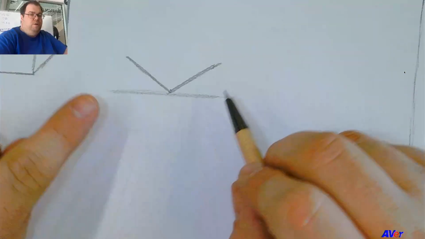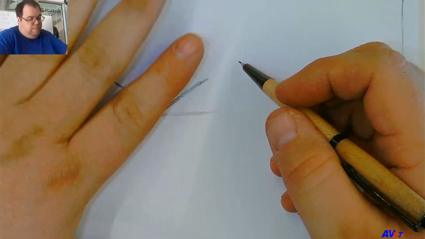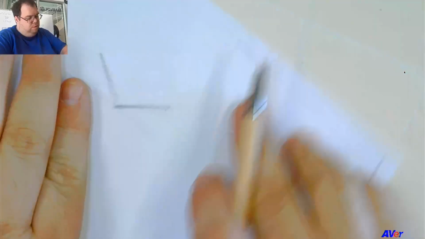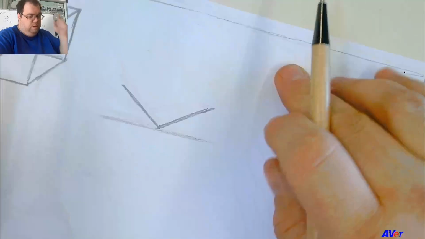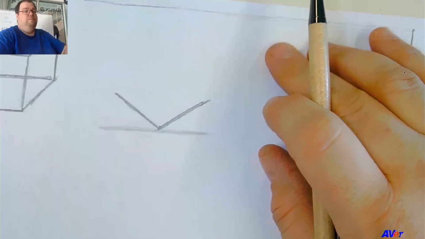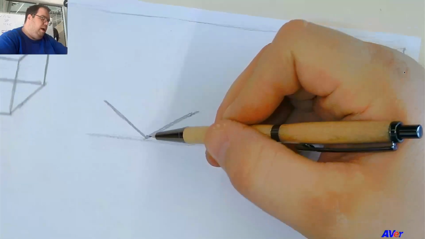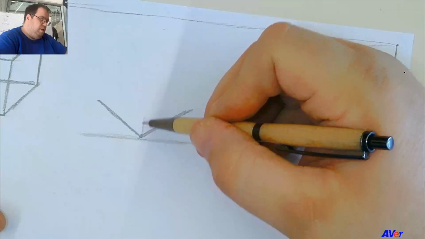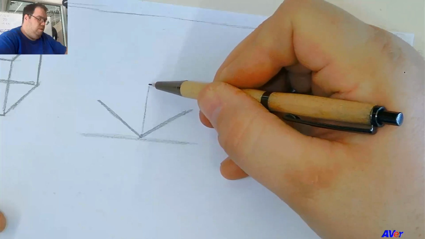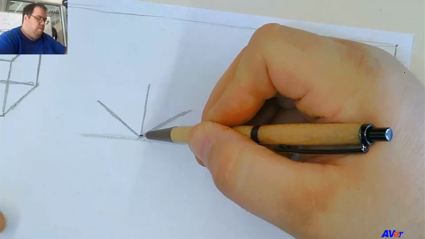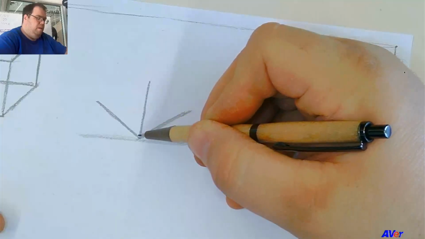So we have these two going out in this direction. They should be about an inch. And then I'm also going to draw one line straight vertical that's about an inch. Just like that.